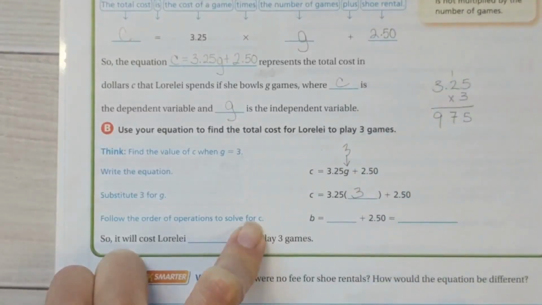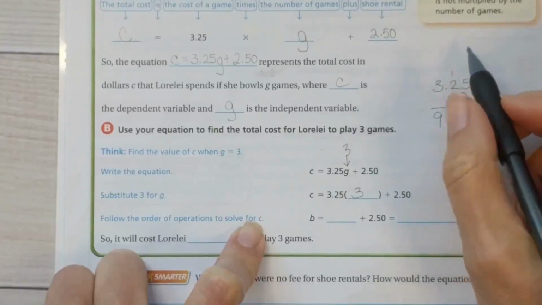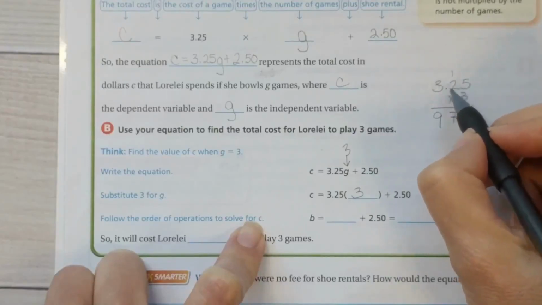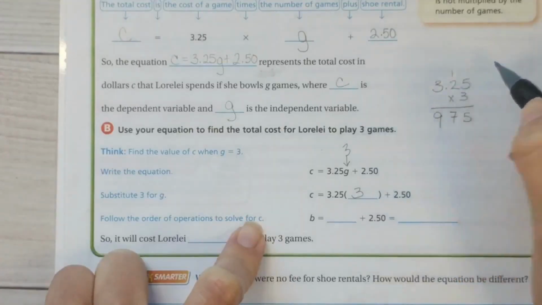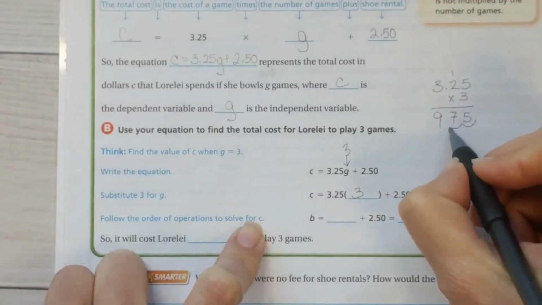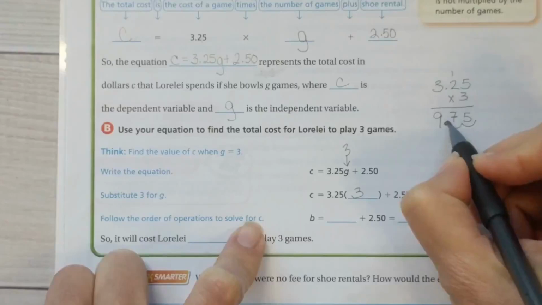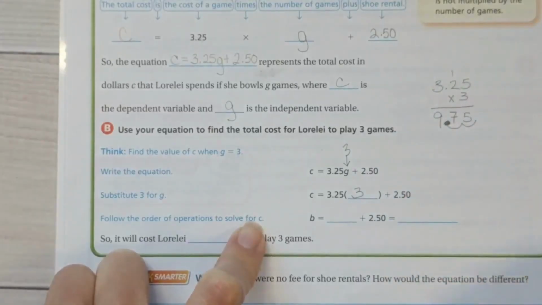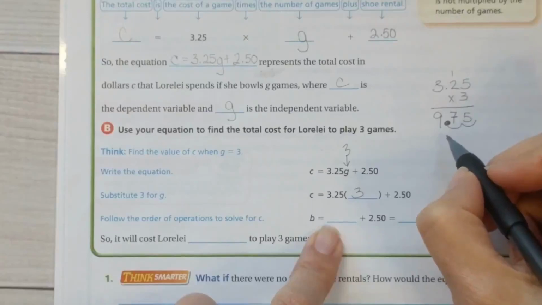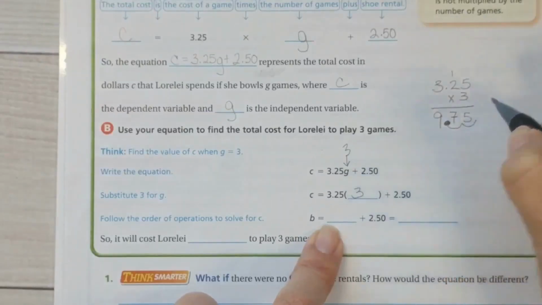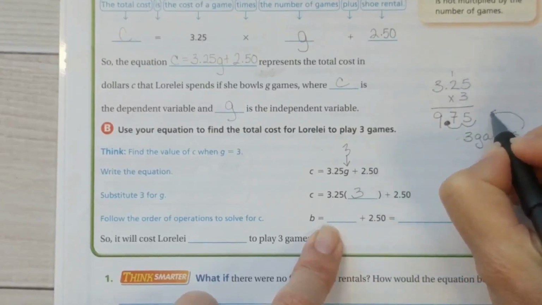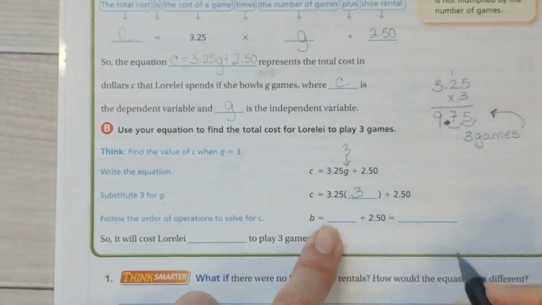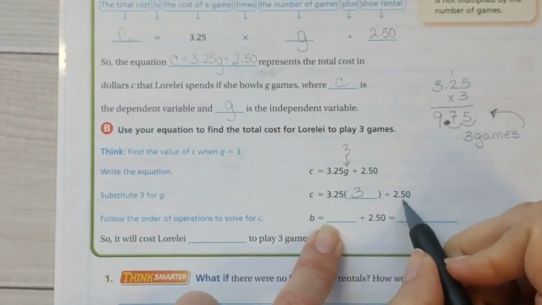Okay, so we're done with our multiplication. Now we look to see how many digits are behind the decimal. We have 1, 2 behind the decimal up here. We don't have any down here, so we have a total of just 2 digits behind the decimal. So we go 1, 2, then that's where our decimal goes. So it cost $9.75 to play 3 games. Plus that $2.50 that she paid when she walked in the door to rent those shoes.